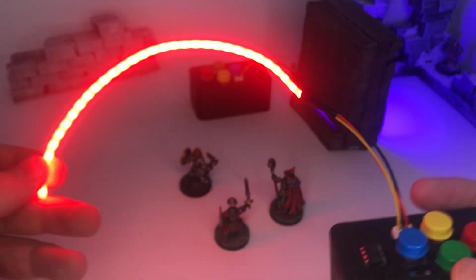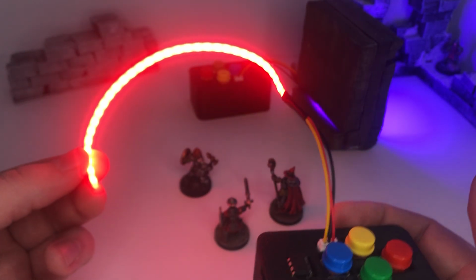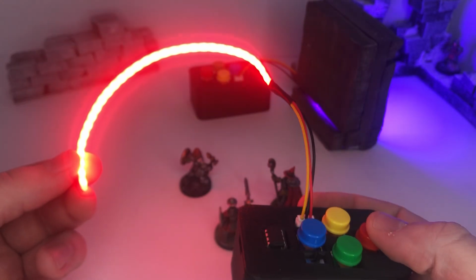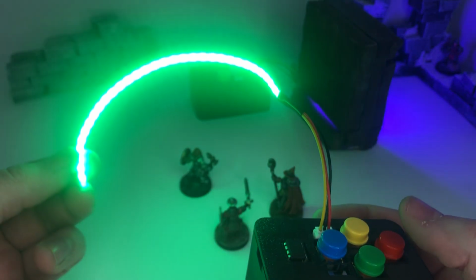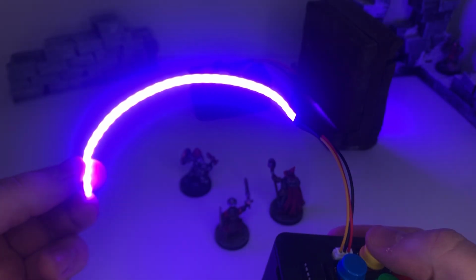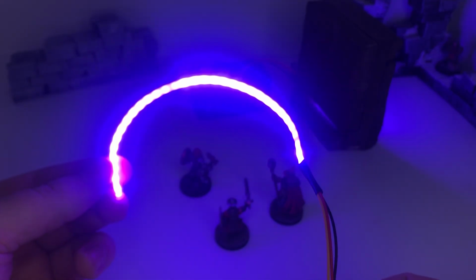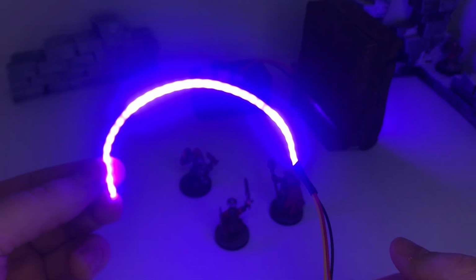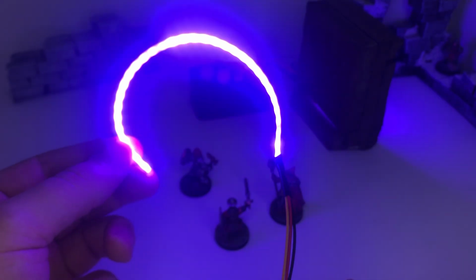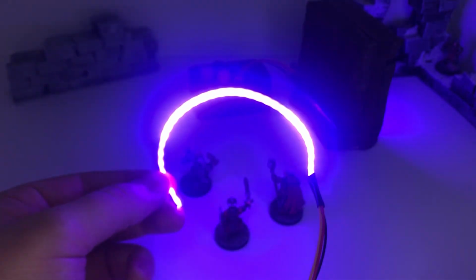So let me move the portal out of the way and show you that if we wanted to take this controller and make a purple swirl, we could do that. We'll select purple as our color, and we'll select the swirl as our animation. You can choose the direction of the swirl, because you can choose anything about the animation, because I'm the one who programmed the chip to make the animation.